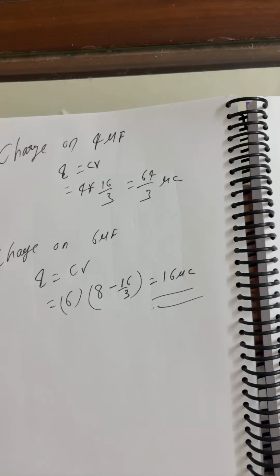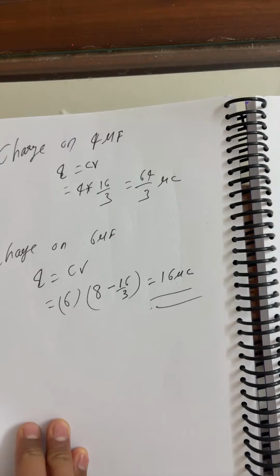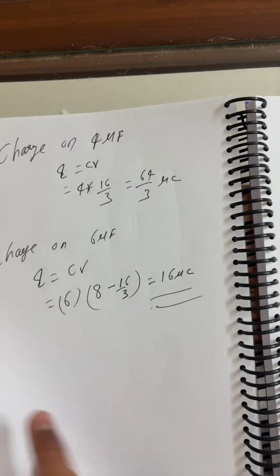Initially I'm targeting those questions which have more weightage in the examination hall. Just now I applied the KVL case here, so I'm going to solve a few numericals based on KVL and KCL only.